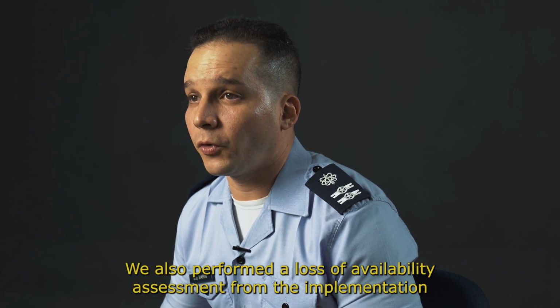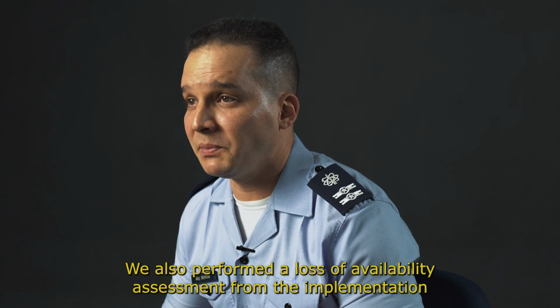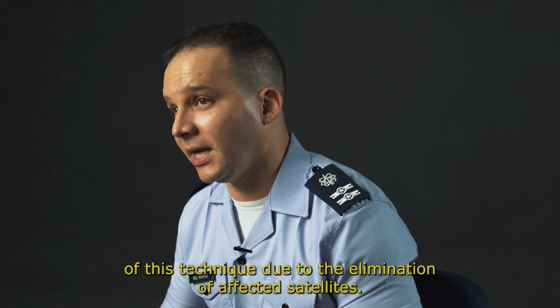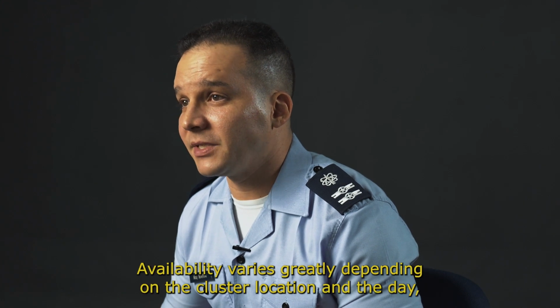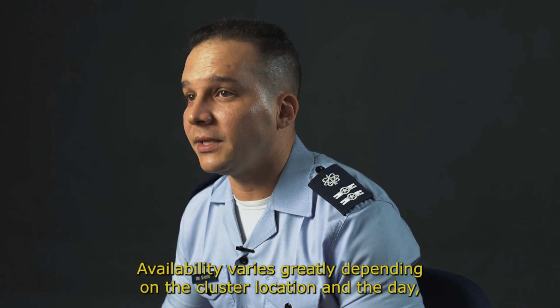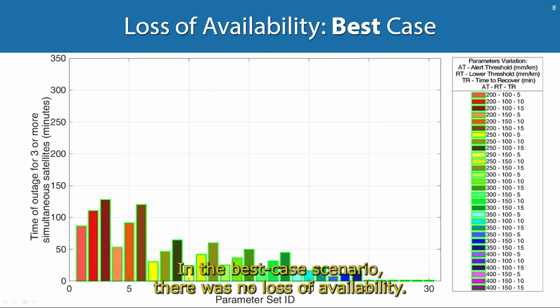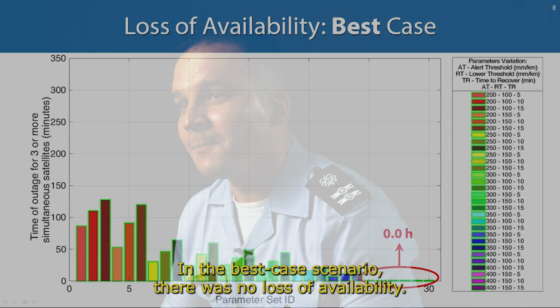We also performed a loss of availability assessment from the implementation of this technique due to the elimination of affected satellites. Availability varies greatly depending on the cluster's location and the day, but in the worst case of our experiment, we lost 5.5 hours of availability. And in the best case scenario, there was no loss of availability.